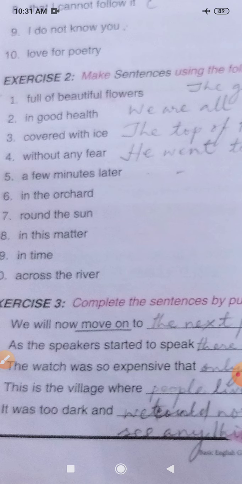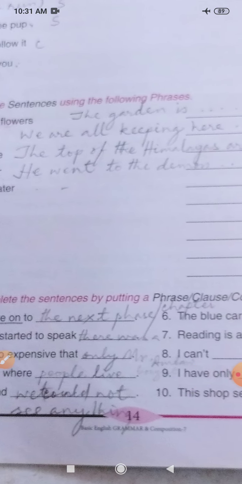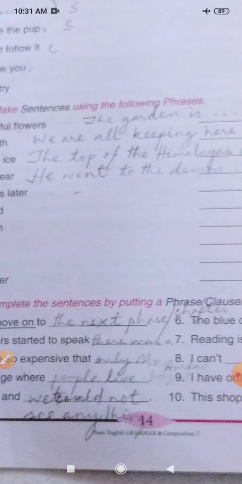Okay, so here I have written: the top of the mountain, or the top of the Himalayas, is always covered with ice. Also you can write: the road is covered with ice in the winter season. In the western countries, in the cold countries, this happens.